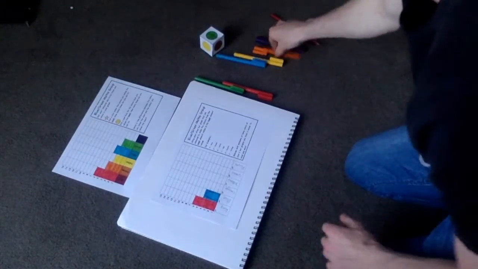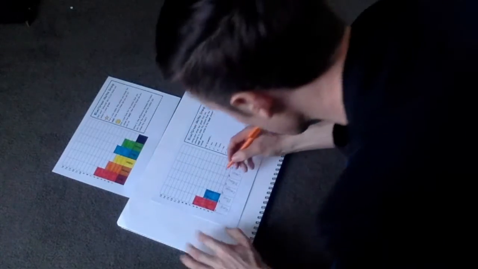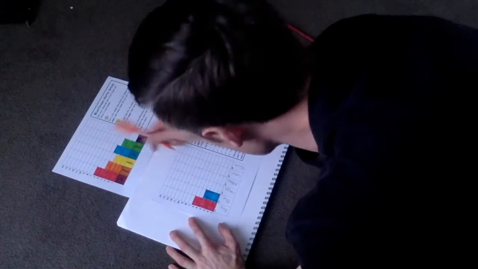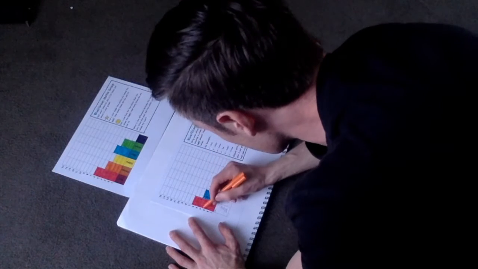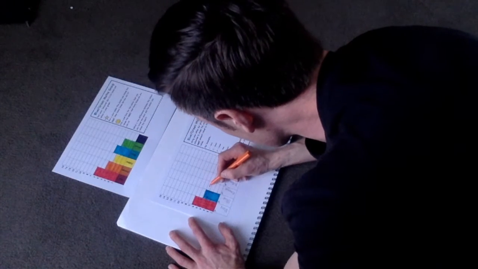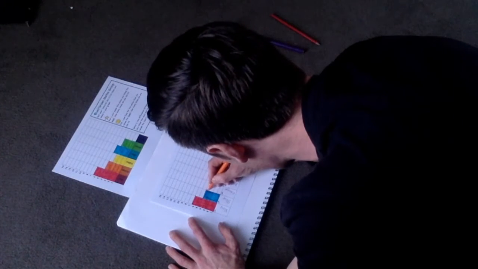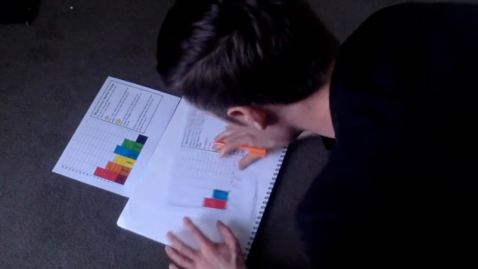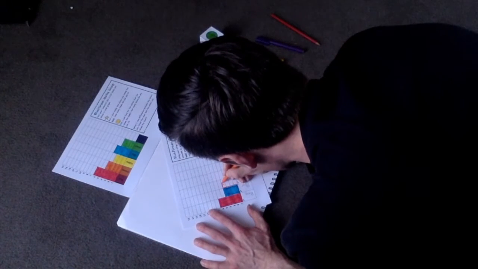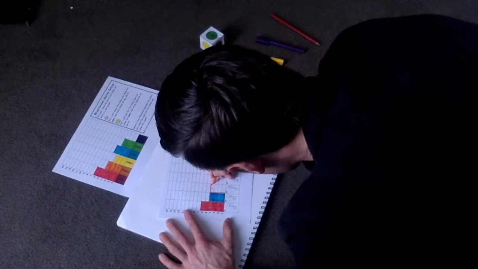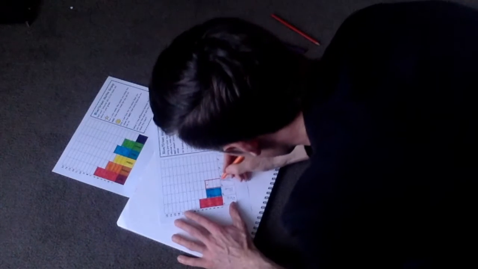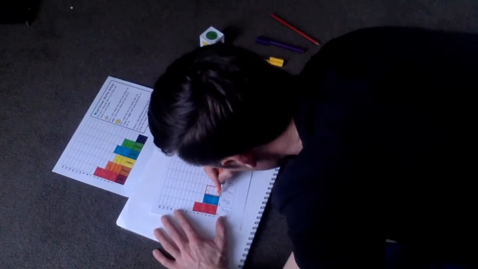Now my next one was orange. Okay, again, it had 4 too, so I'm going to look at that number at the left, go across and mark it. And I'm going to colour it in again.